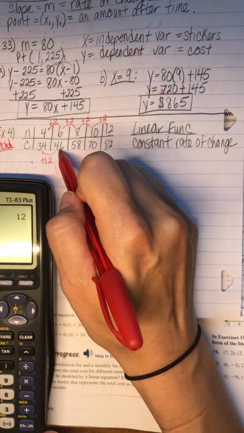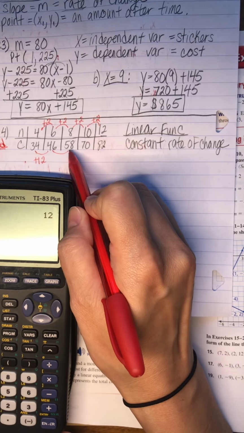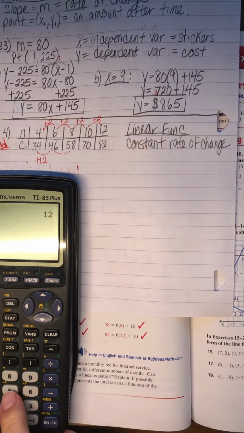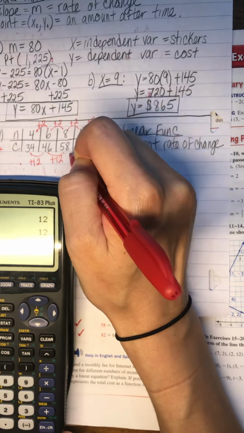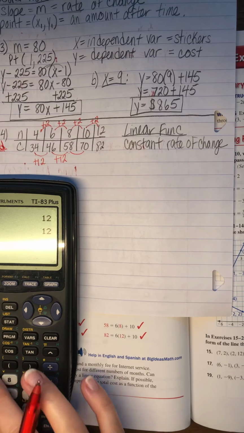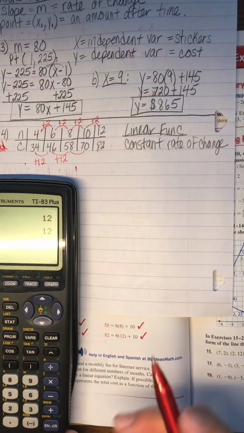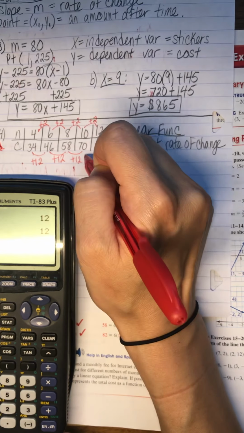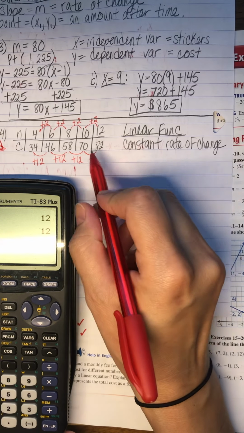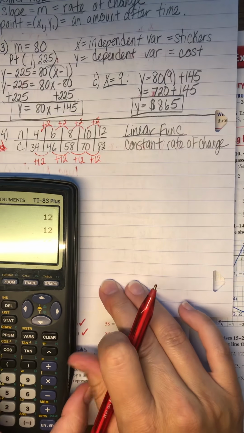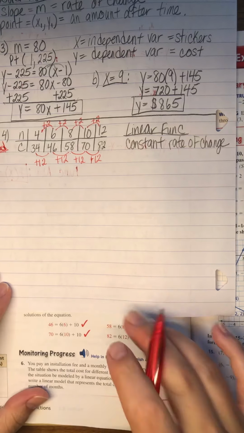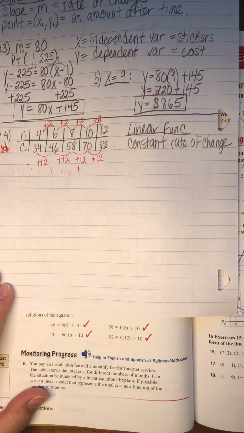Okay, then let's find the second change. If I do the second one minus the first one, 58 minus 46, again, this would be plus 12. Let's check this one, 70 minus 58, yep, that would be plus 12. And then let's do our last one, 70 to 82, that one's easy. That would also be plus 12. So we're ready to answer the first part of this question.